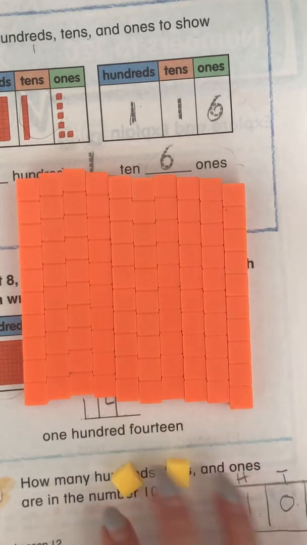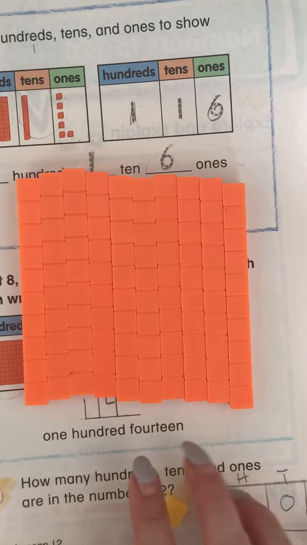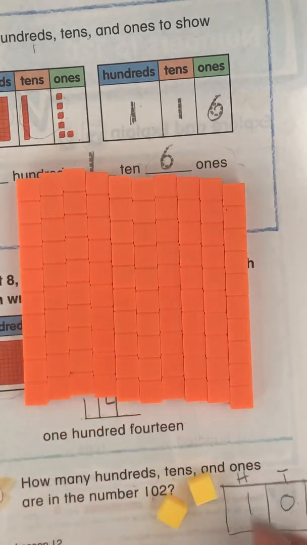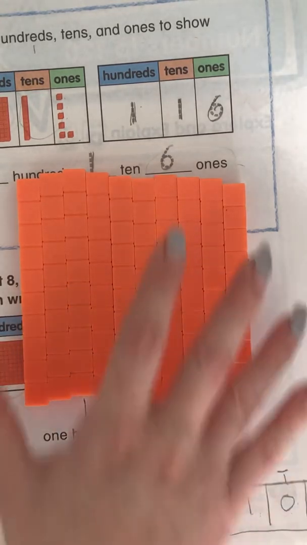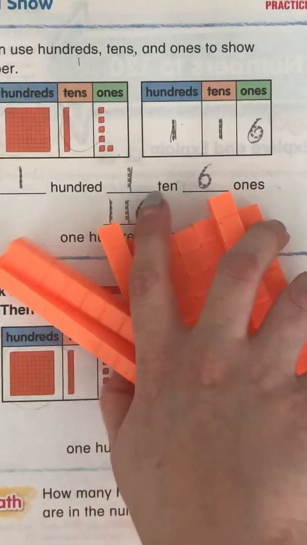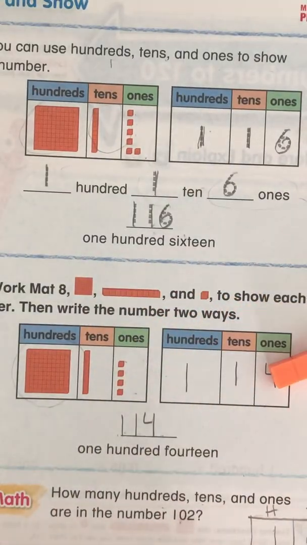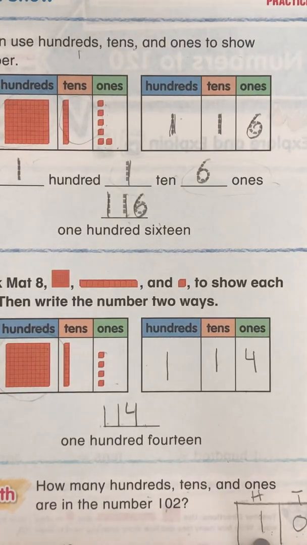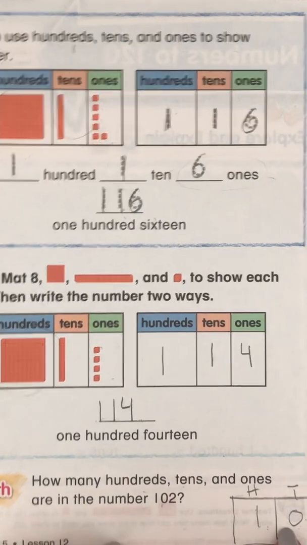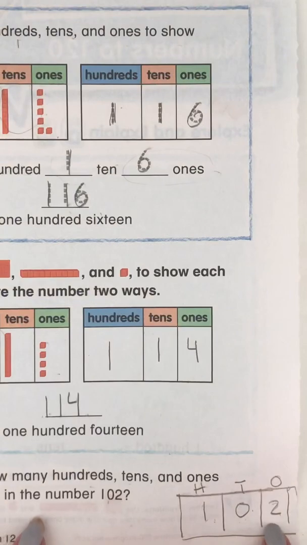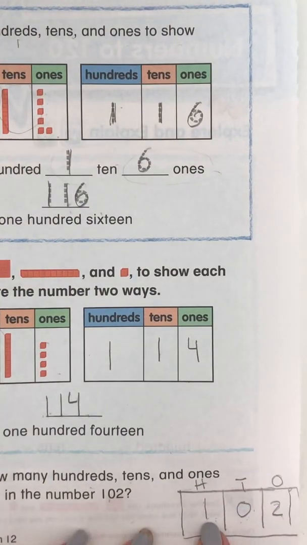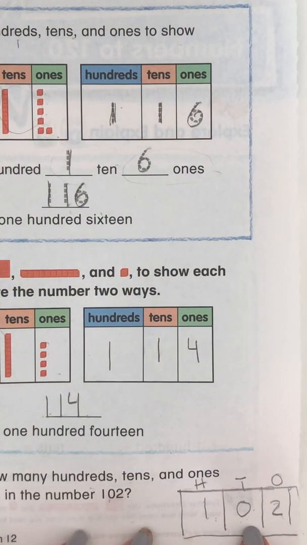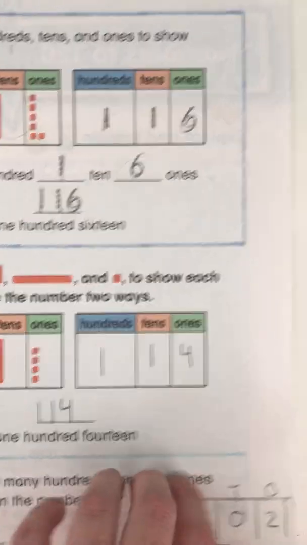We don't have enough to make a group of 10 because it's only 2. So it's 102. So how many hundreds, tens, and ones in the number 102? There are 1 hundreds, 0 tens, and 2 ones. Say it with me. 1 hundreds, 0 tens, and 2 ones.